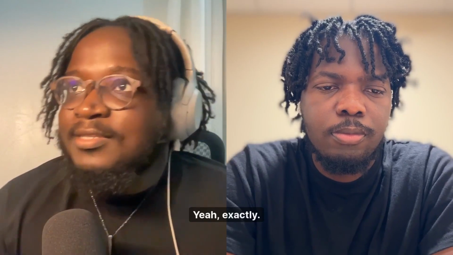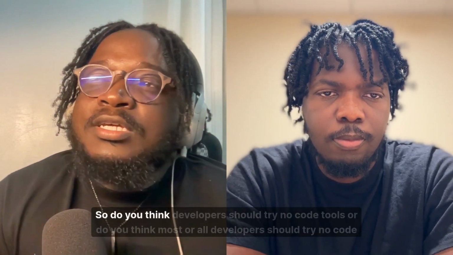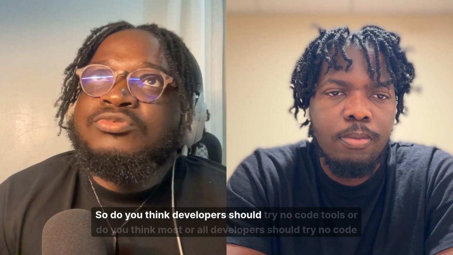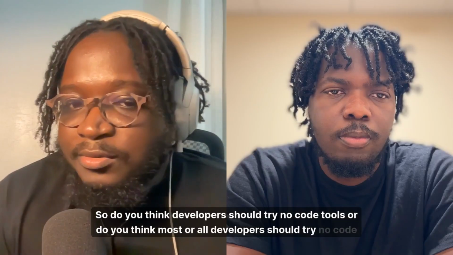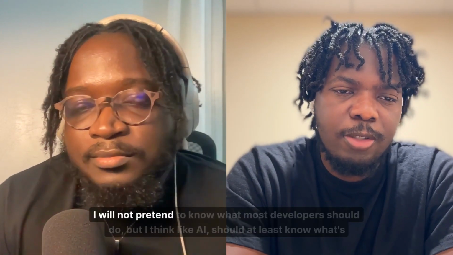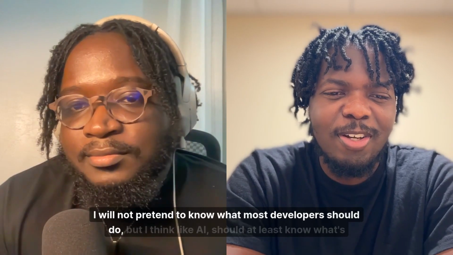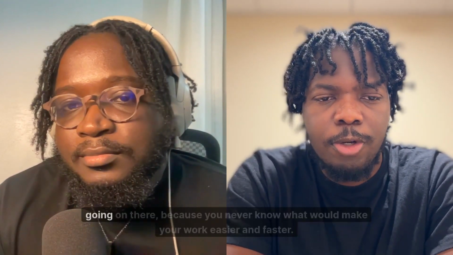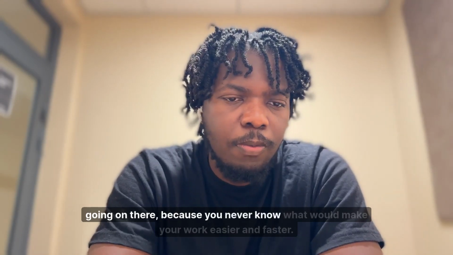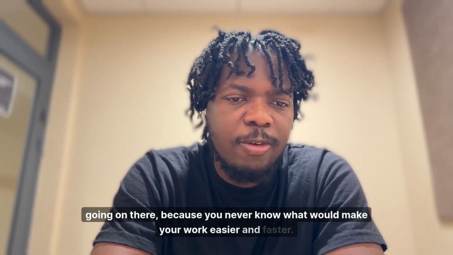Yeah, exactly. Okay. So do you think developers should try no code tools, or do you think they shouldn't? I would not pretend to know what most developers should do. But I think like AI, you should at least know what's going on there, because you never know what would make your work easier and faster.